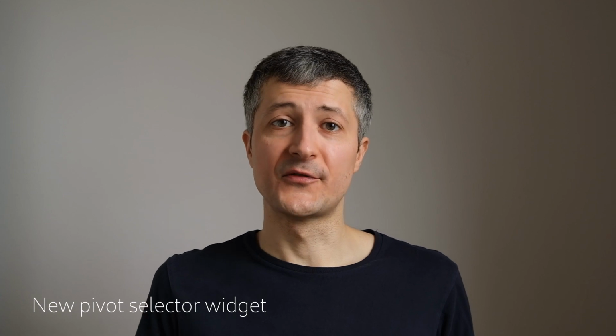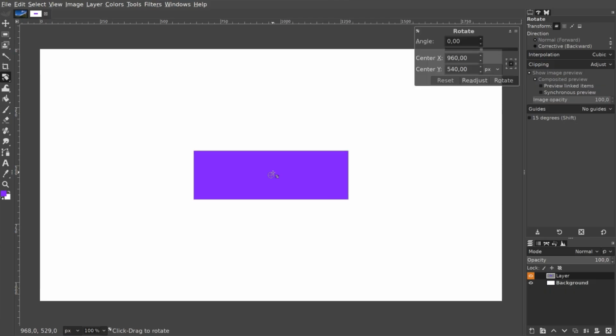There are also two small convenience changes. First is the new pivot selector widget that you can see in the on-canvas dialog for the rotation tool. Supposing you want your layer to be rotated around a point that isn't the center of that layer. Before, if you wanted that pivot point to be, say, the middle of the left side here, you had two options.